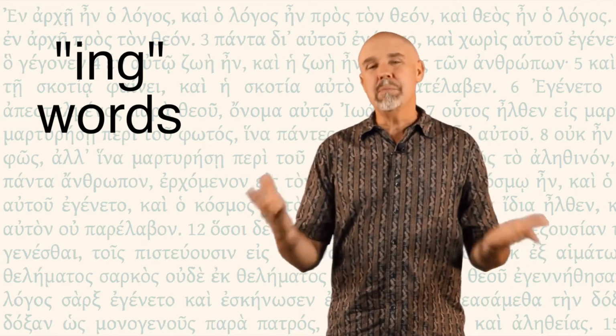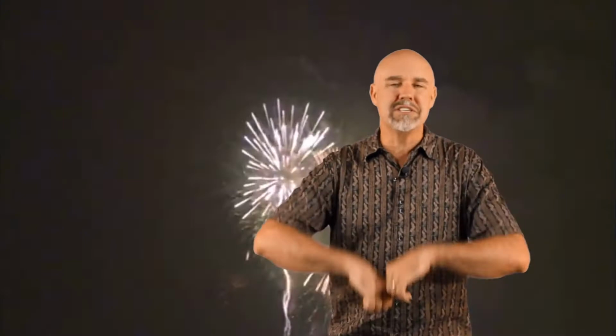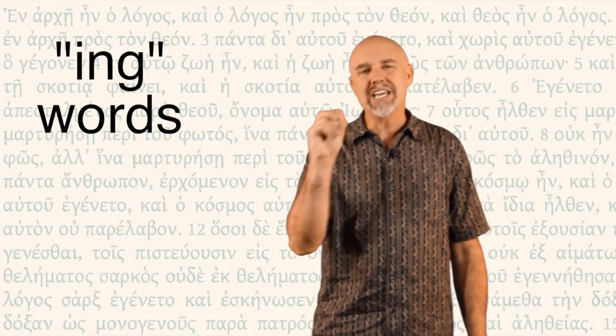Now in Greek, it won't be quite that simple. Actually, it will be spectacular. It will combine verbal ideas and substantival ideas, and they will come together, and it will be this explosion of Greek goodness, which may actually drive you crazy. But if you're following it so far, the participles are really an amazing part of speech in Greek. But for now, just remember, participles are the ing words.